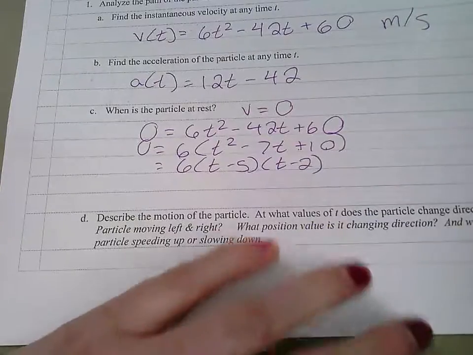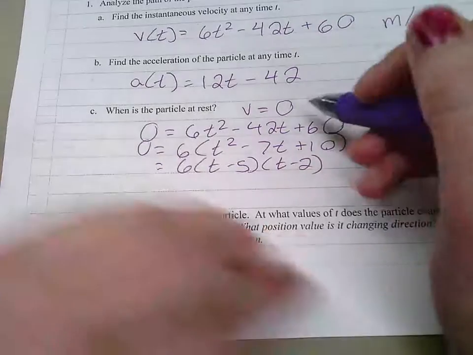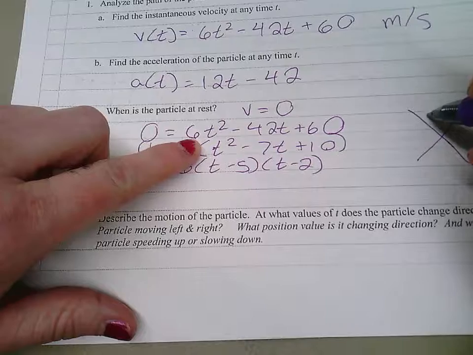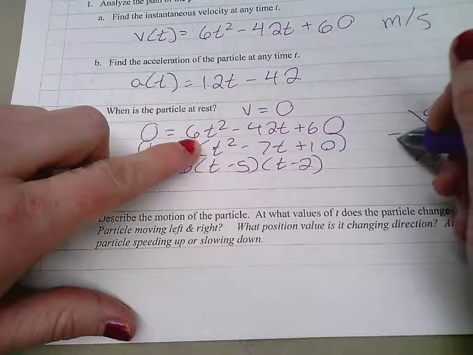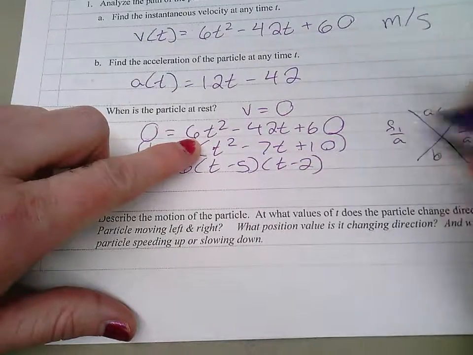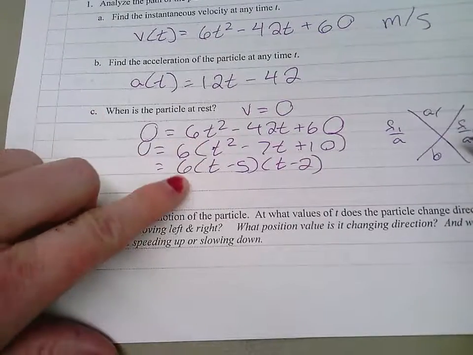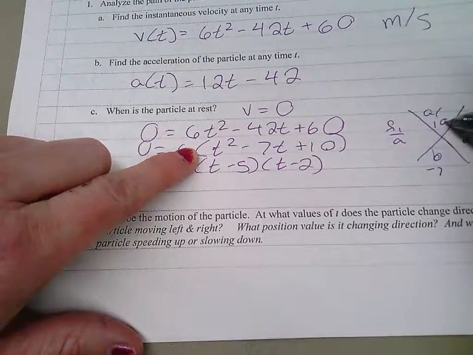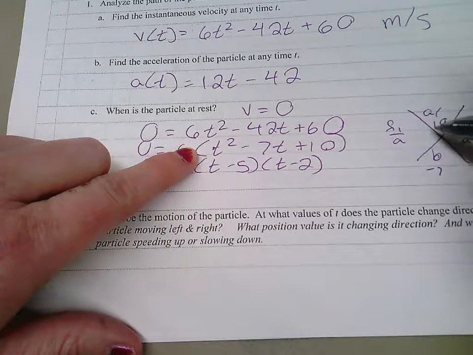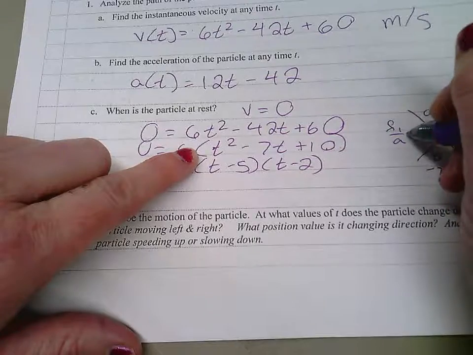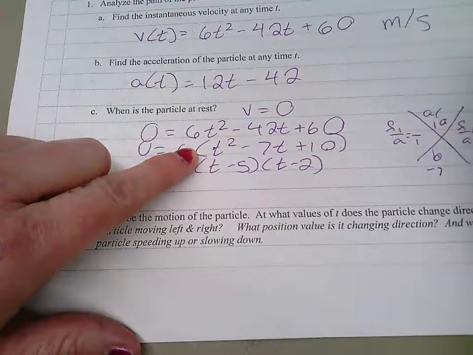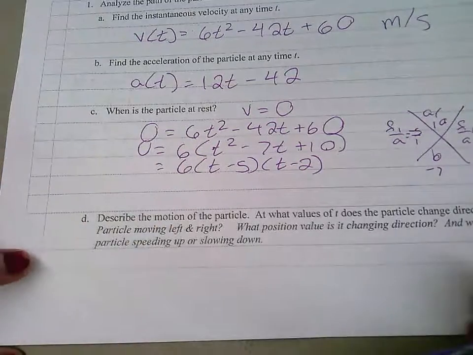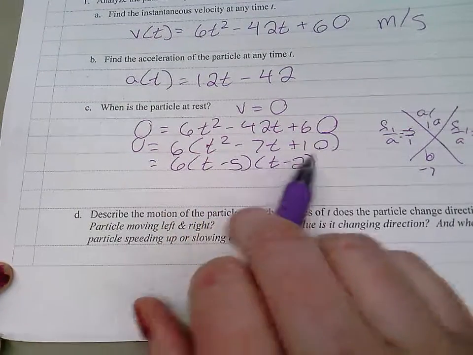If you want a review of the cross method, you've got a times c. So AC is going to be 1 times 10, which is 10. B is negative 7. So you need factors of 10 that add, because it's positive, to get negative 7. And a is 1. So that's going to be negative 5 and negative 2. So you've got t minus 5, t minus 2.